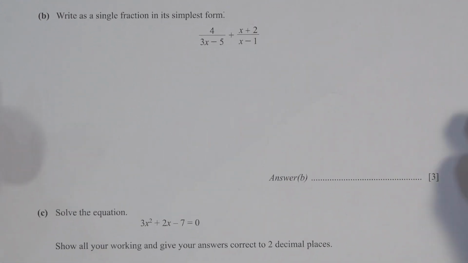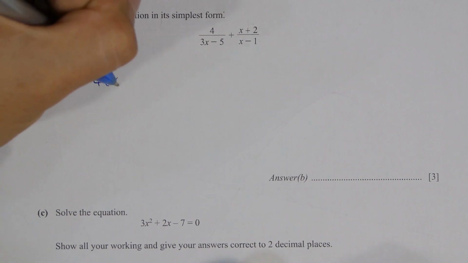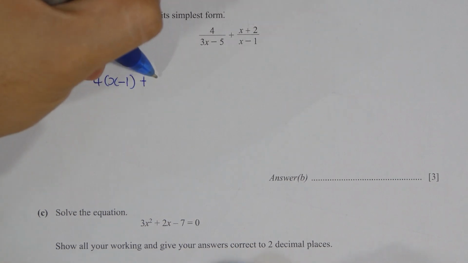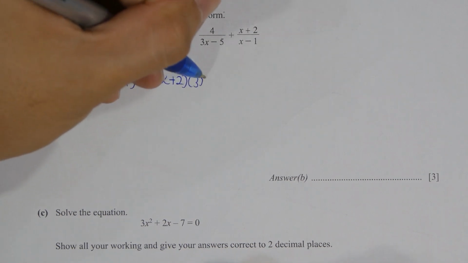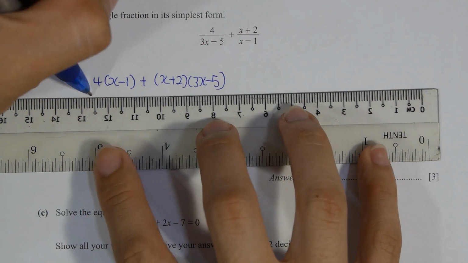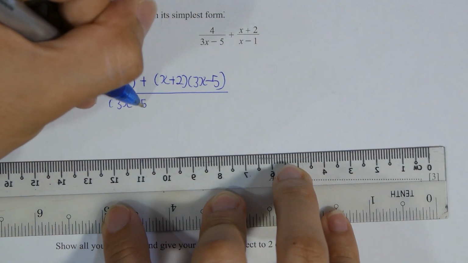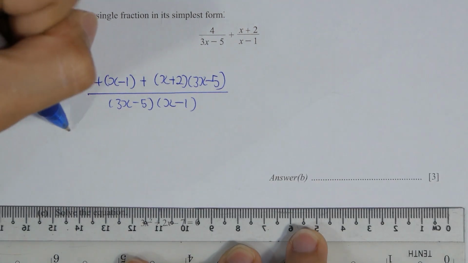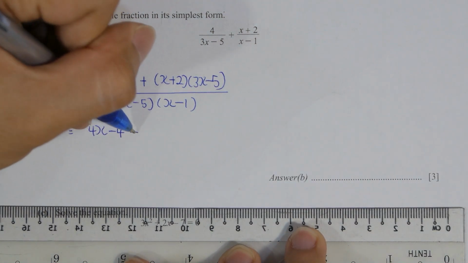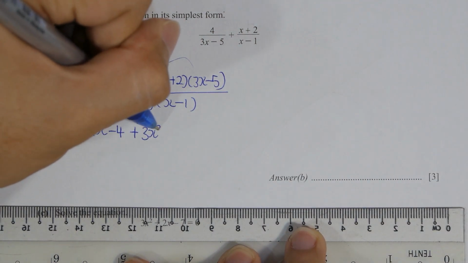Part B, pretty straightforward. Simply change their denominators into the same. Then you'll be able to get the final answer as 3x squared plus 5x minus 14 over 3x minus 5 times x minus 1.